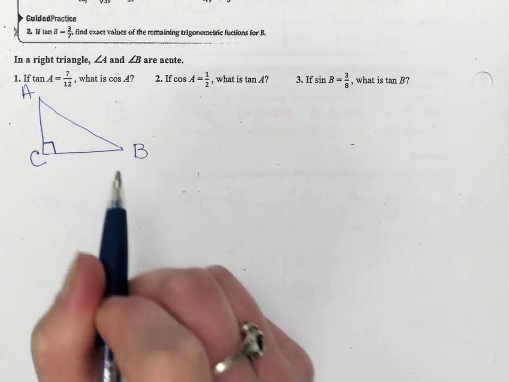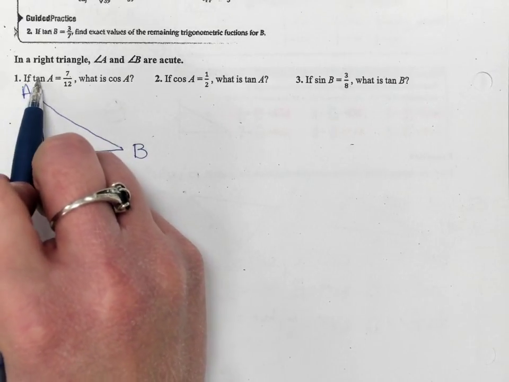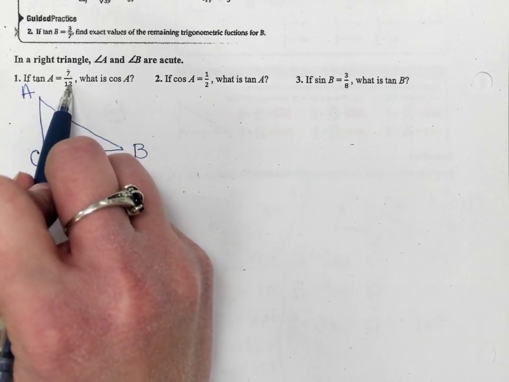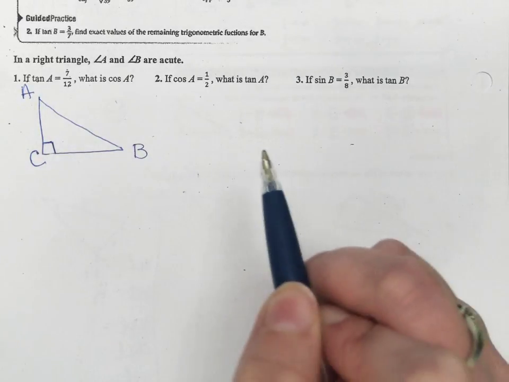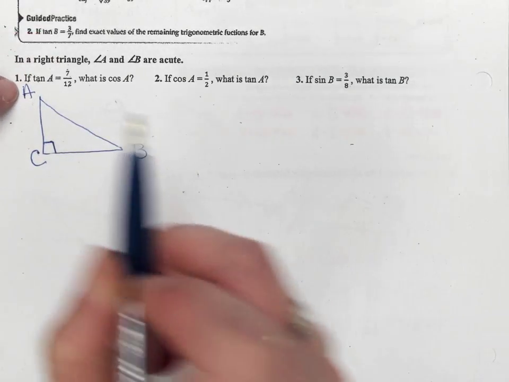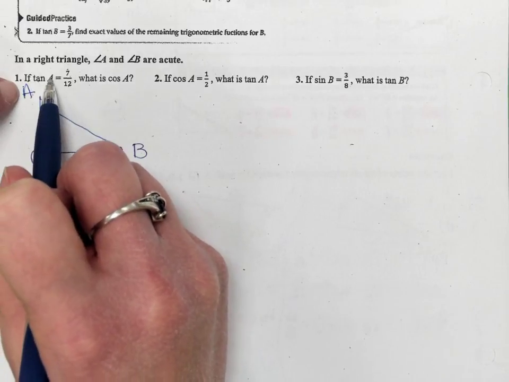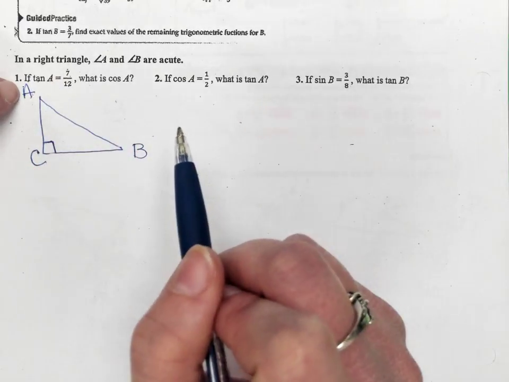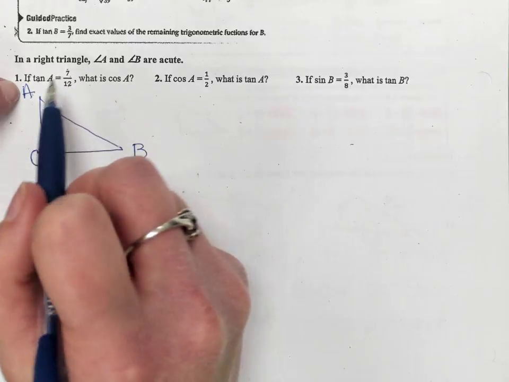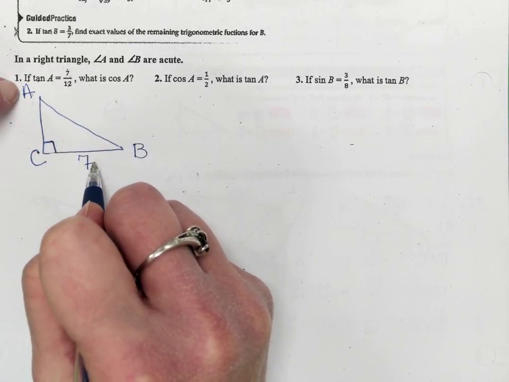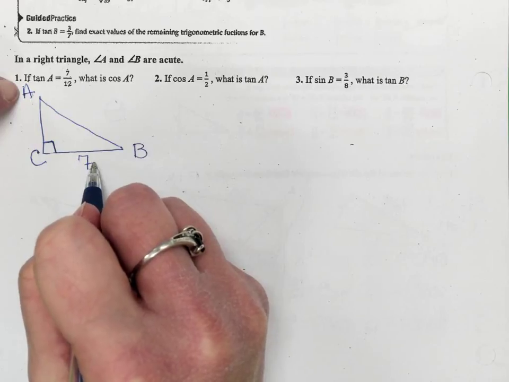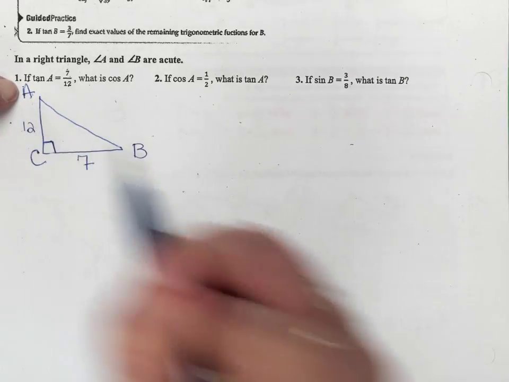So it tells you that tangent of A is 7 over 12. So what angle am I going off of? A. Okay, so from A, tangent is 7 over 12. Guys, what is tangent? What over what? Opposite over adjacent. So the opposite is 7, C to B. And where's the 12 go? A to C. Perfect. Y'all okay?